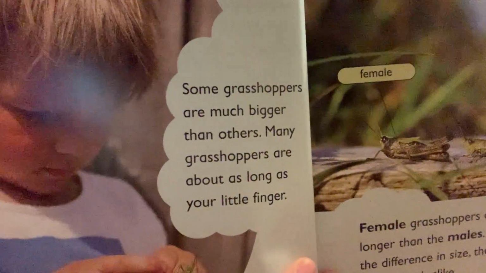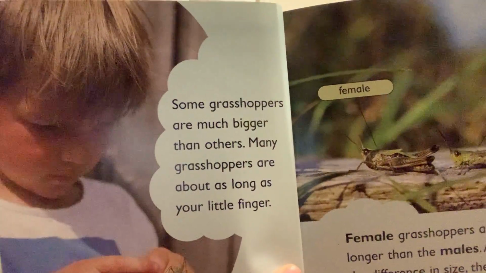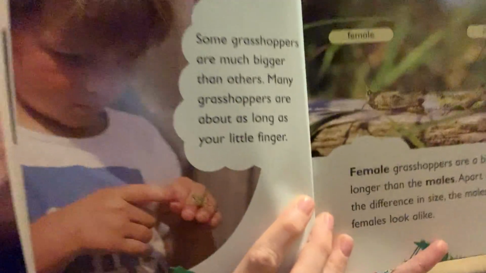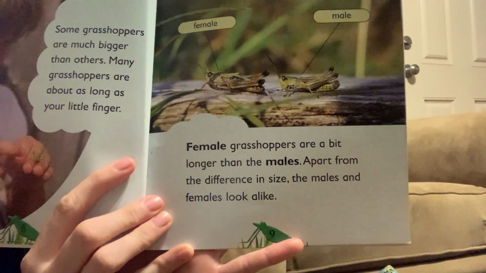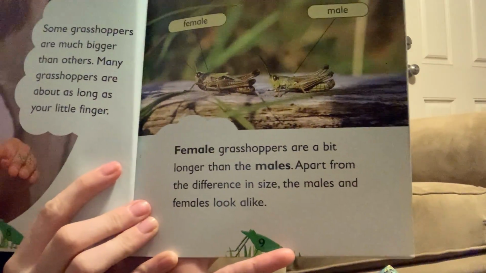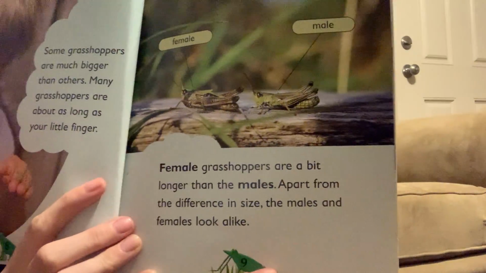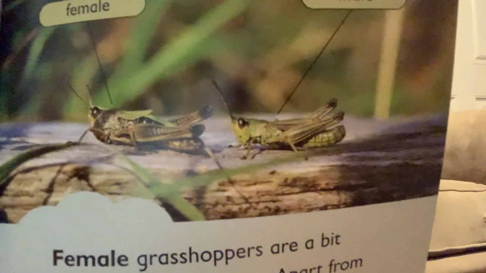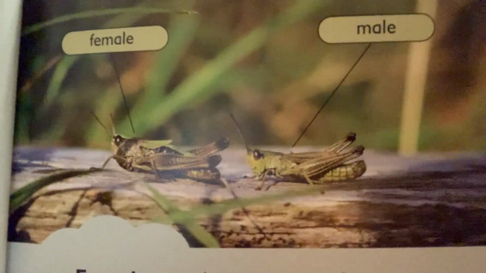Some grasshoppers are much bigger than others. Many grasshoppers are about as long as your little finger. Look at it. It's on his finger. Female, that means girl, woman, female. Girl grasshoppers are a bit longer than the males. So the girl grasshoppers are longer than the boy grasshoppers. Apart from the difference in size, the males and the females look alike. Oh, so the longer one is actually the girl, and the shorter one is the boy. So cool.